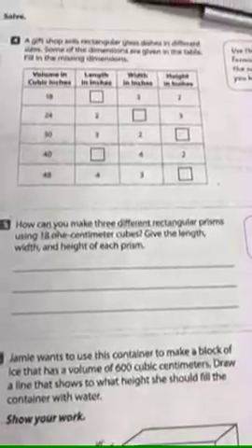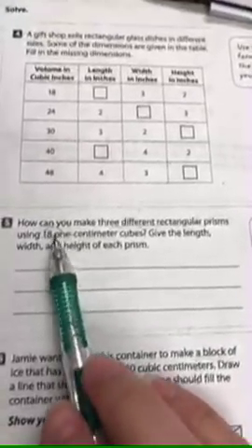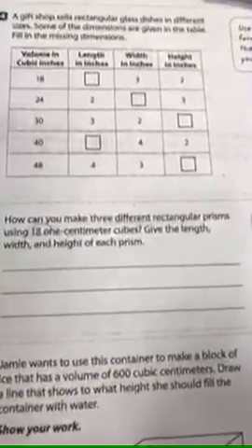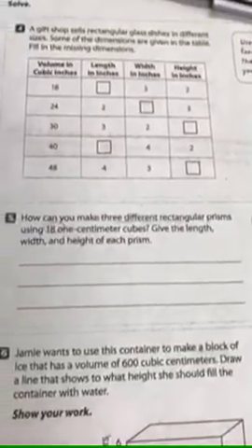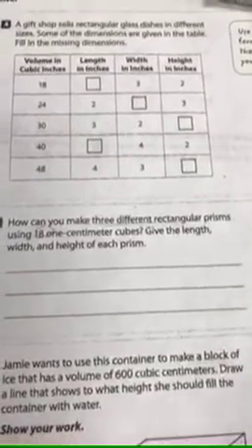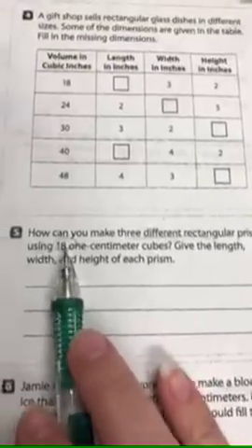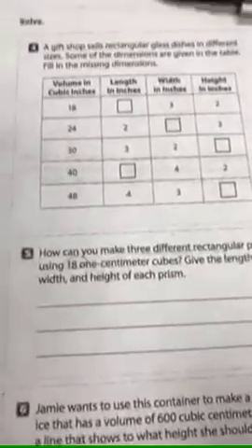Okay. So it says that I can find the volume. It says the volume is 18, and I know that volume is found by seeing how many unit cubes it would take to fill a rectangular prism. So I need to find 3 numbers that can multiply together to equal 18.